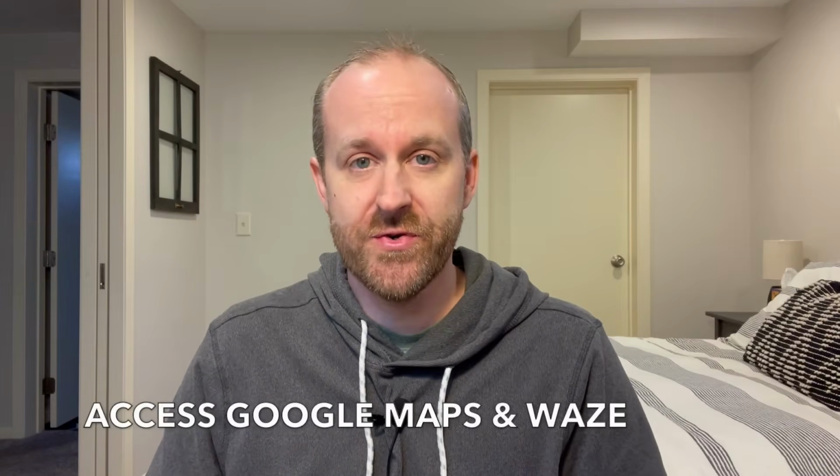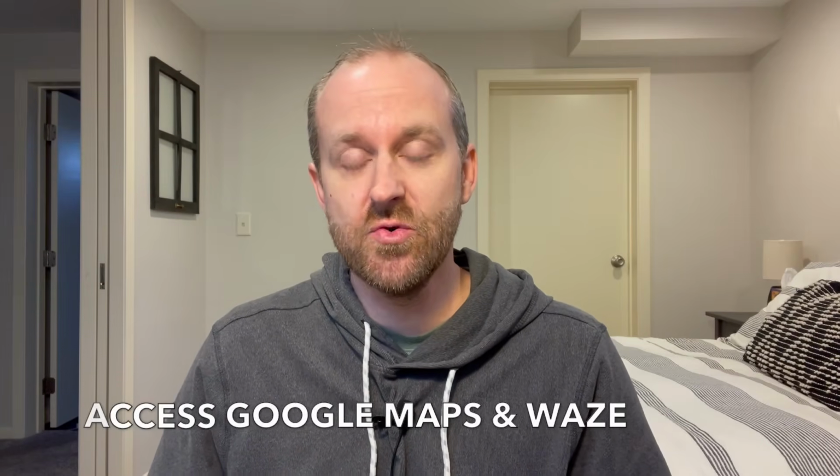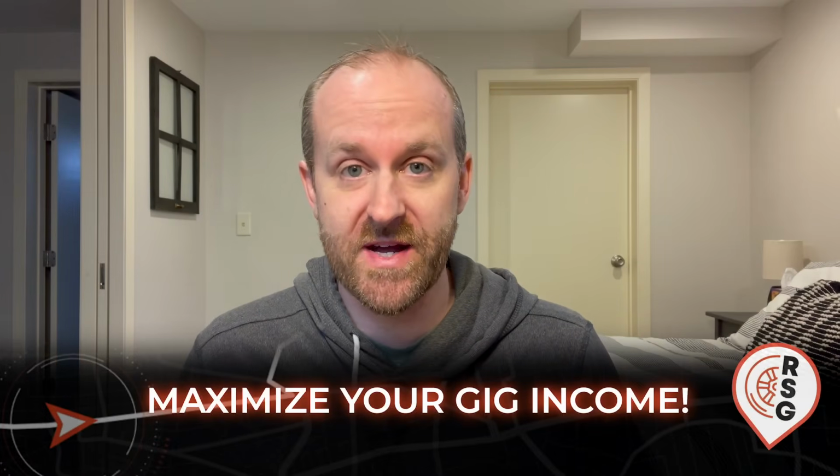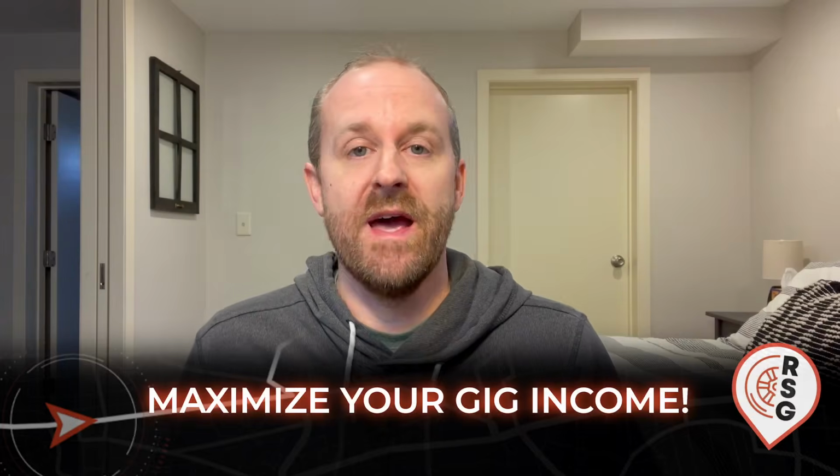Alright, feature number 2 is still being able to access Google Maps and Waze from the Lyft Driver app. Lyft has removed the option to use Google Maps or Waze as your default navigation app. You have to use the Lyft in-app navigation. And when I first saw this change last year, I was upset. I personally like to use Google Maps as my default nav, and I figured now I'd have to manually enter those addresses in Google Maps if I wanted to use Google Maps, but there is still a way to launch Google Maps and Waze from the Lyft Driver app.